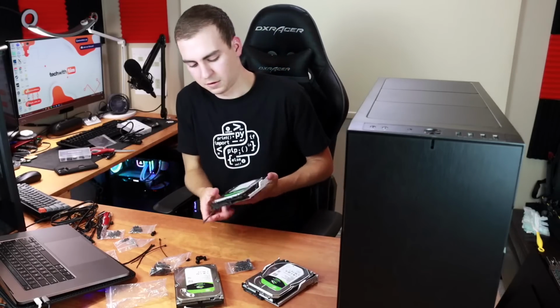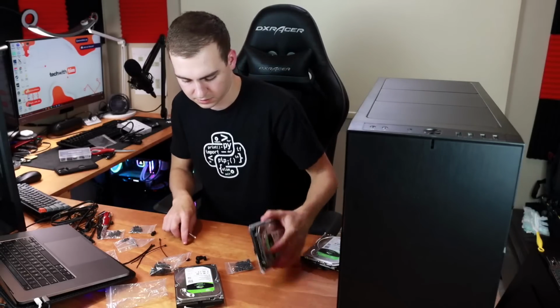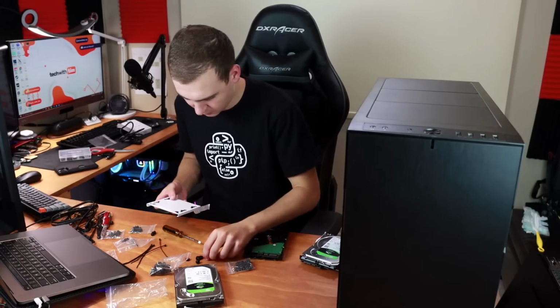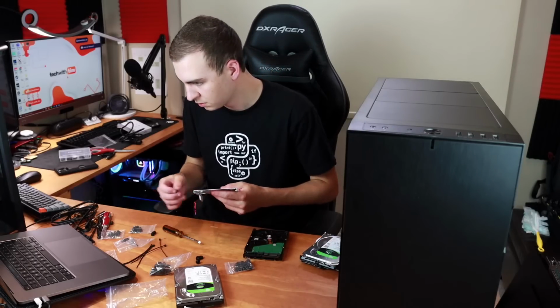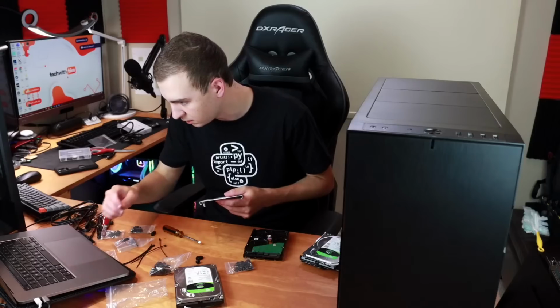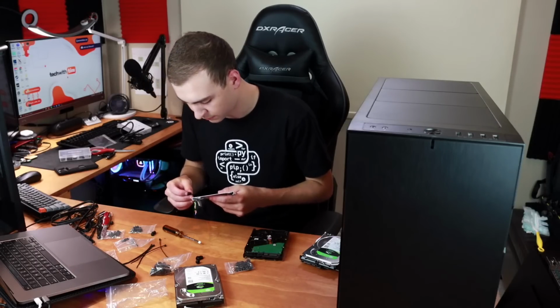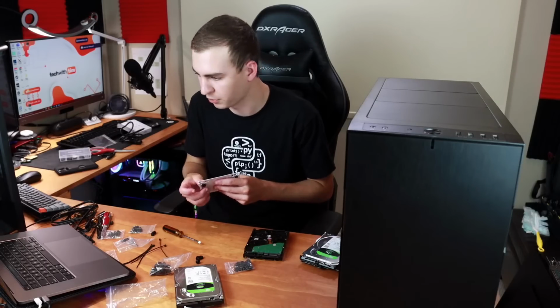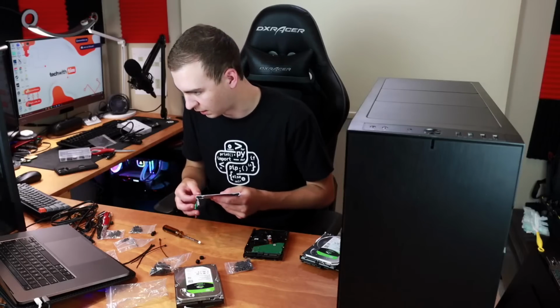All right, hard drive 1 installed in the cage. Let's do the rest of them. Now I know where these go. Why do you have holes for headset cables in your server? Oh, it just came with them. Assembly language tutorial? No, I'm not gonna do that.